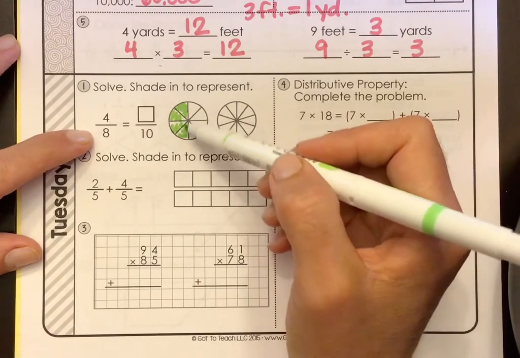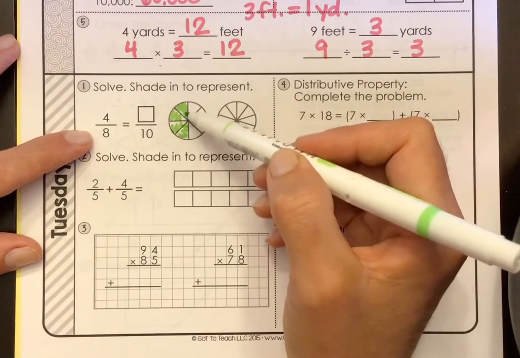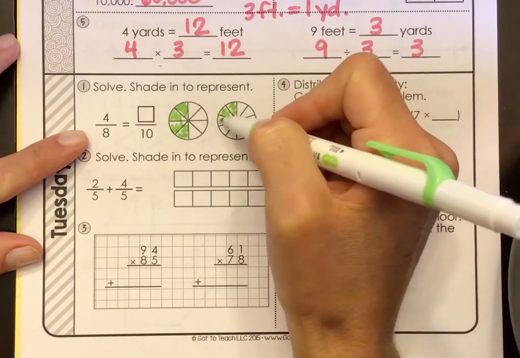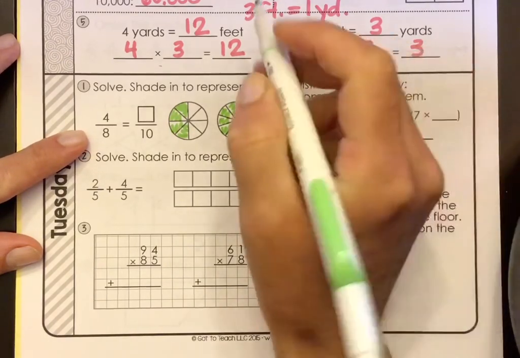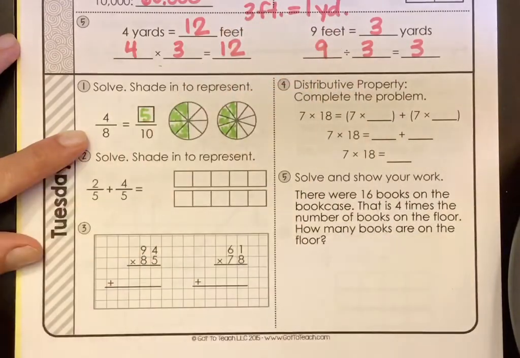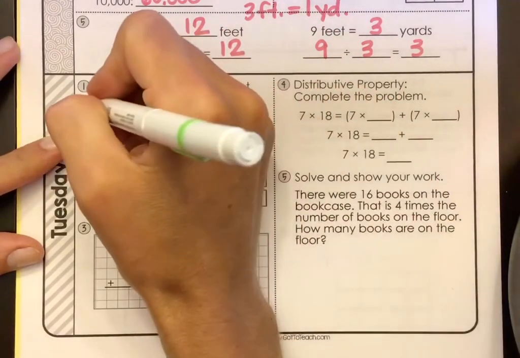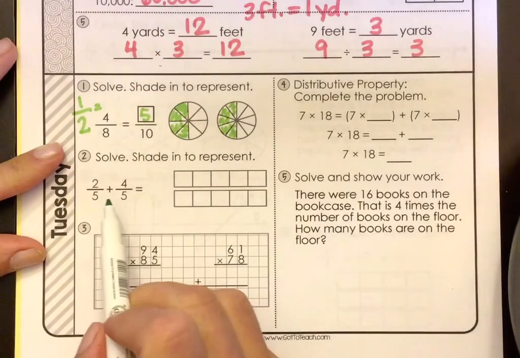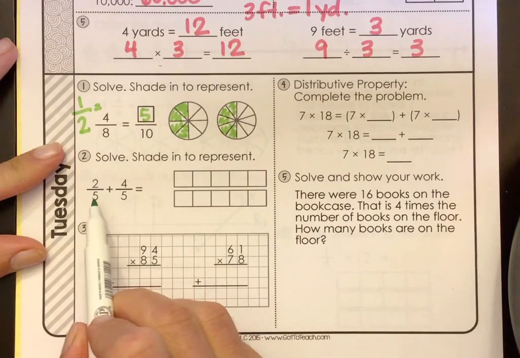Well, if I look at the first model, I see that 4/8 is exactly half of that model. So if I shade in half of this model, I see that 5/10 is equivalent to 4/8 because they are both equal to 1/2.